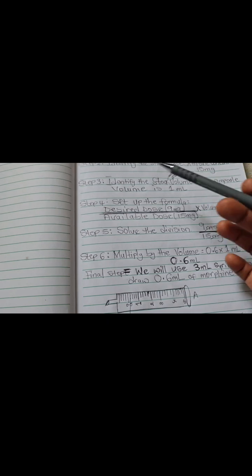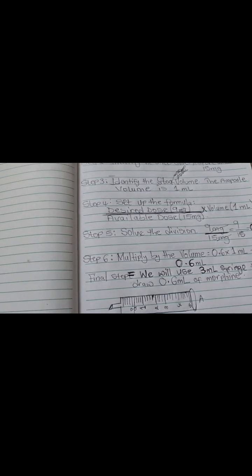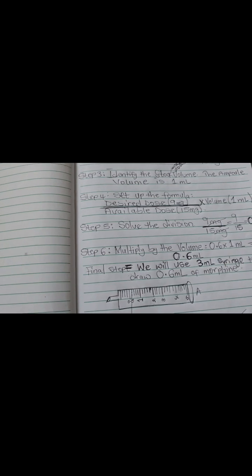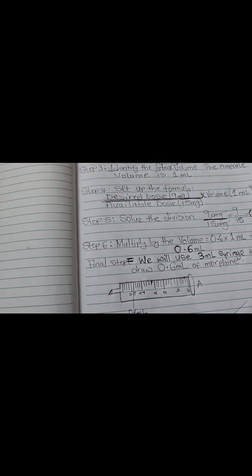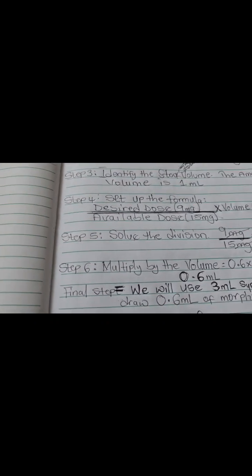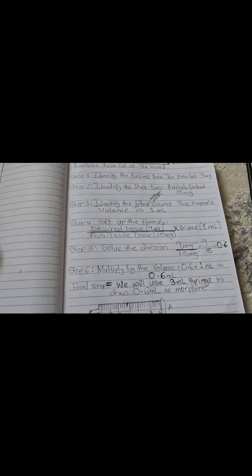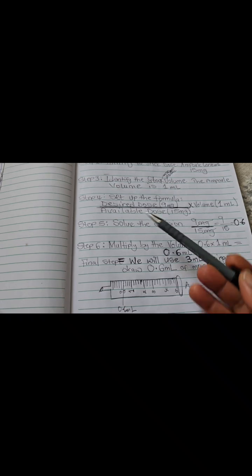This is sort of like a repetition, but it allows things to get ingrained in your head. And then what it's saying here is the volume comes in 1 ml. Now because we've got this, it makes our job quite easier at this point.